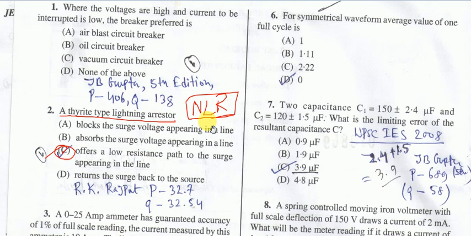Whenever a surge voltage appears in the line, by virtue of the non-linearity, it offers a low resistance path to the surge voltage appearing to the ground.